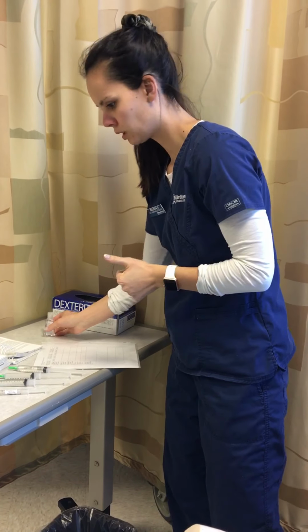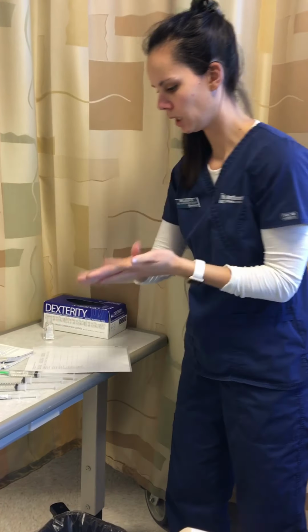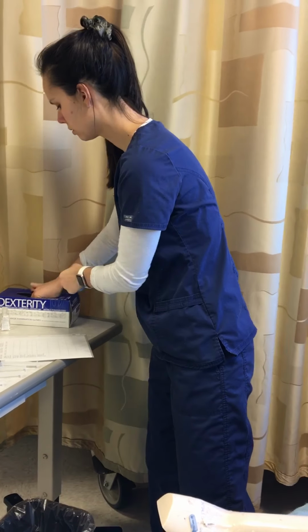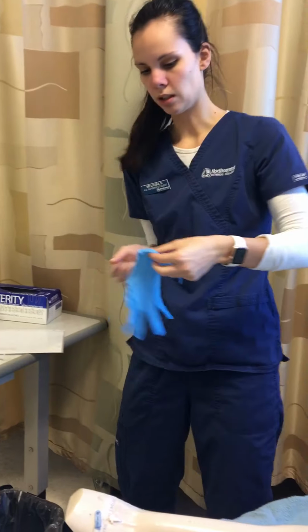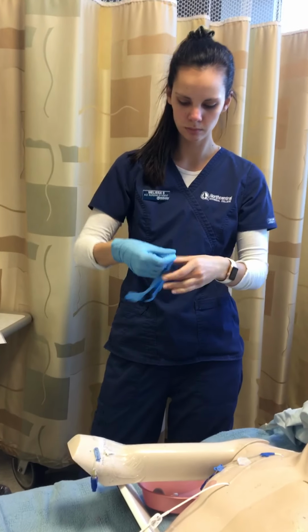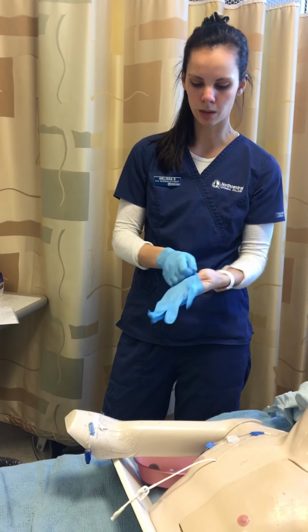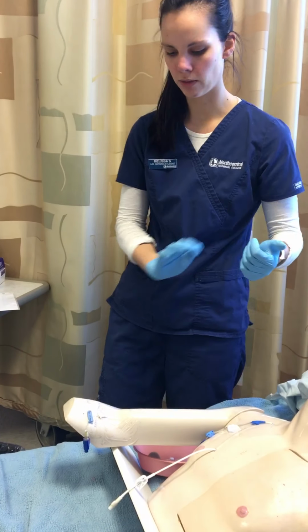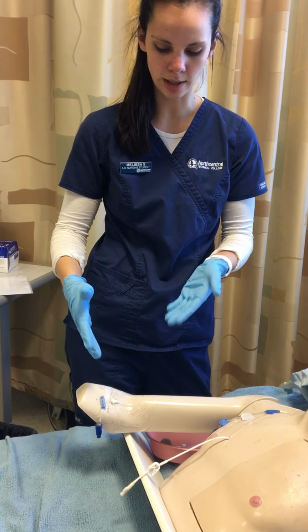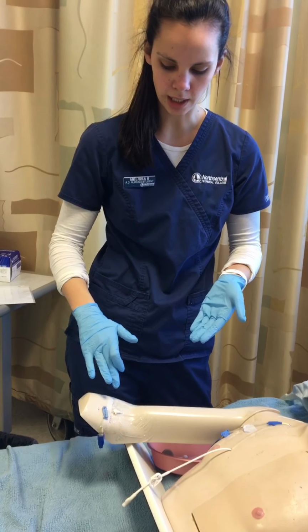Okay, so now I'm going to wash my hands. Gloves on here. And I'm going to assess the site of the PICC line. There's no tenderness, swelling, or redness, so it looks okay.